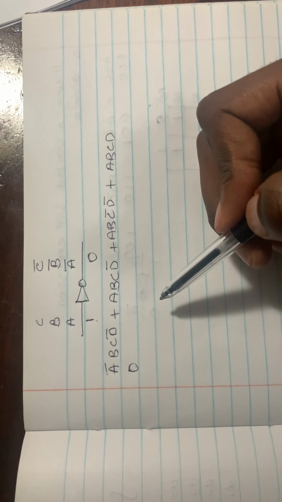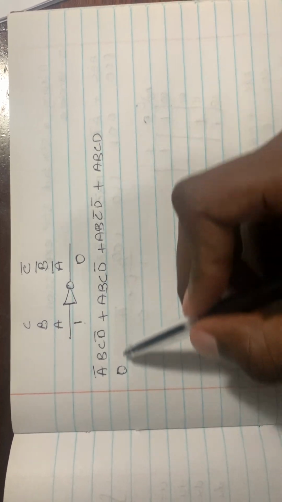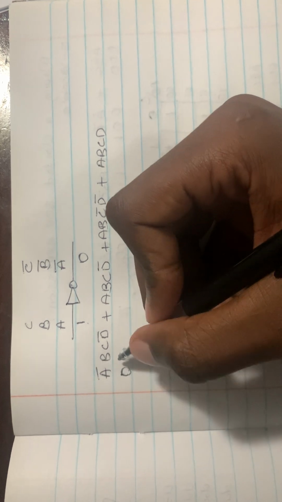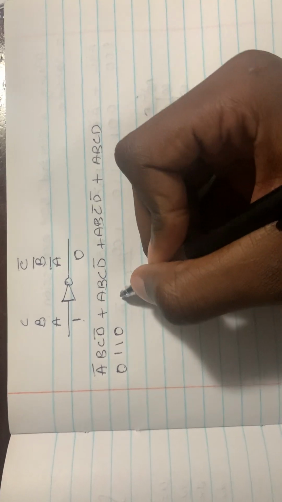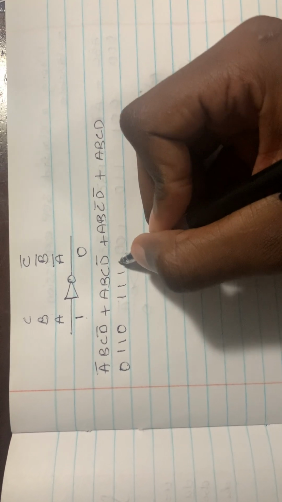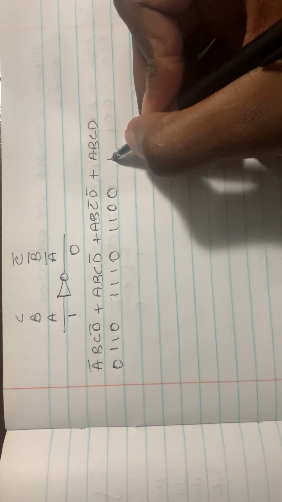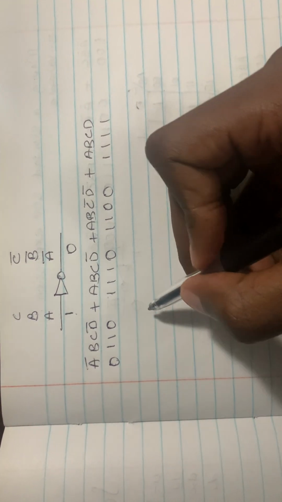So if you are failing to understand what is happening here, it is 0 1 1 0 1 1 1 0 1 1 0 0. Okay, so it's 1 1 1 1, and then we draw.